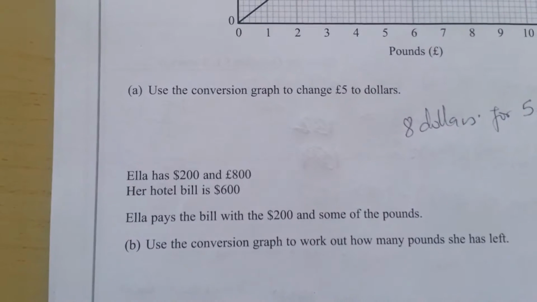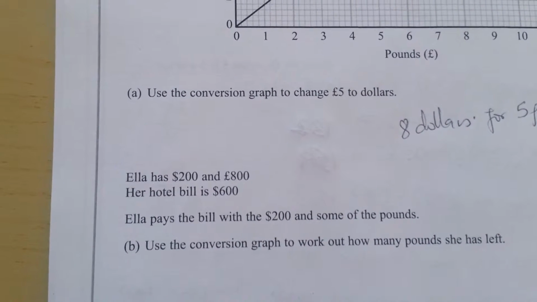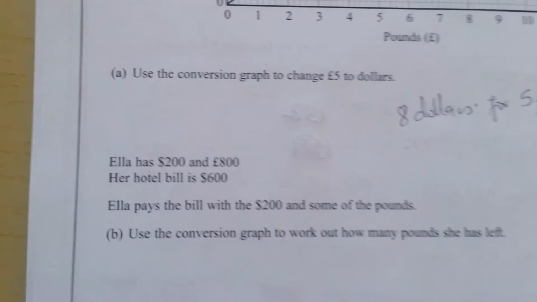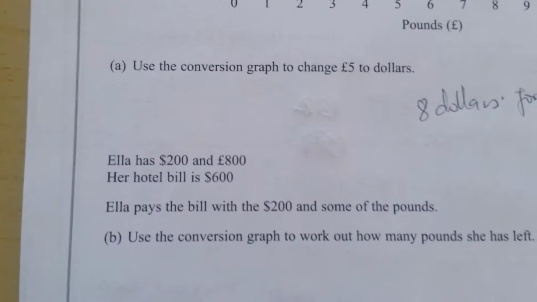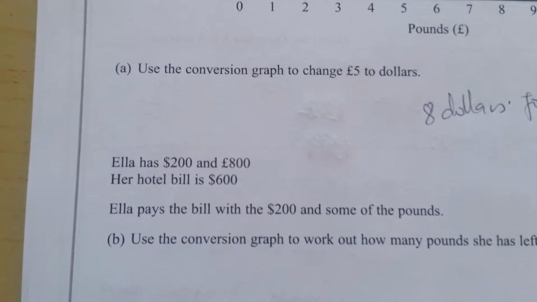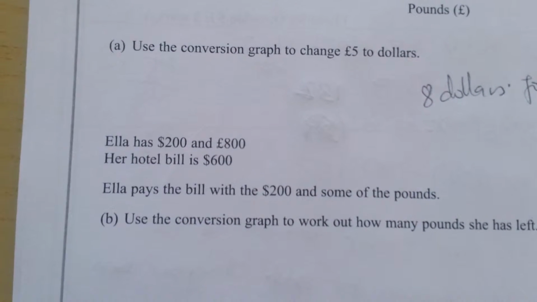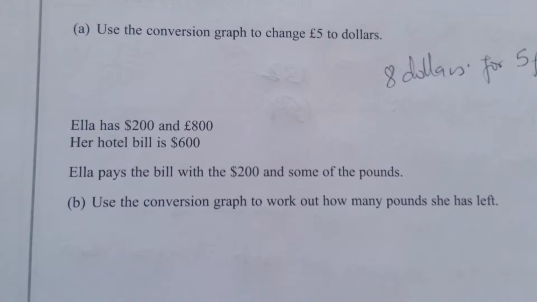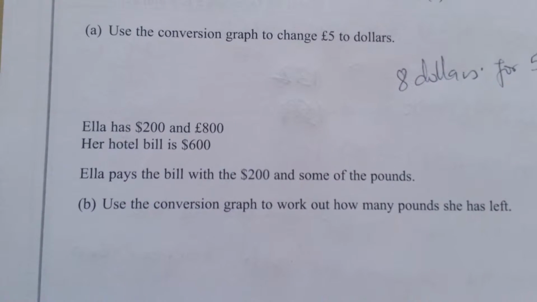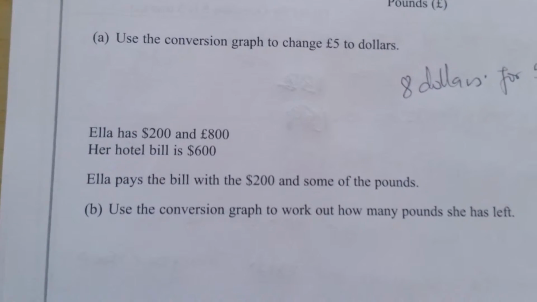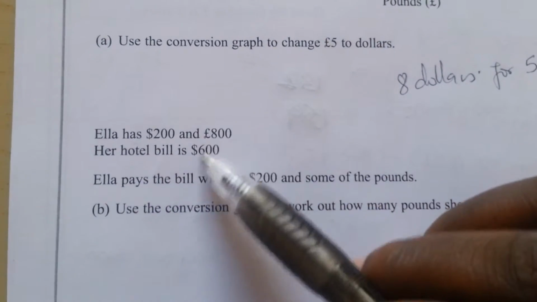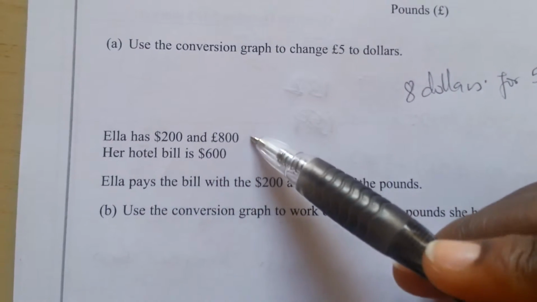And this question says that Ella has $200 and £800. Her hotel bill is $600, but then she pays the bill with $200 and some of the pounds. Use a conversion graph to work out how many pounds she has left. For certain we know she had $200, and then £800.